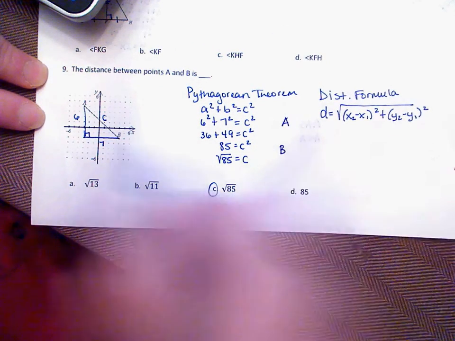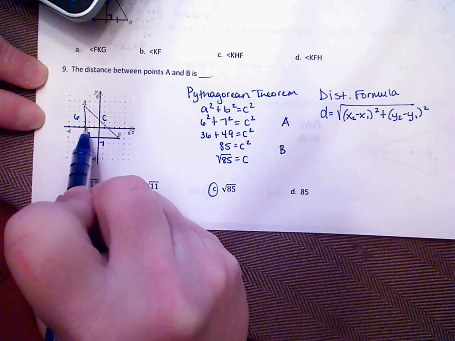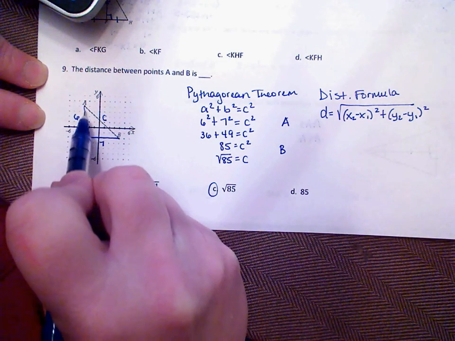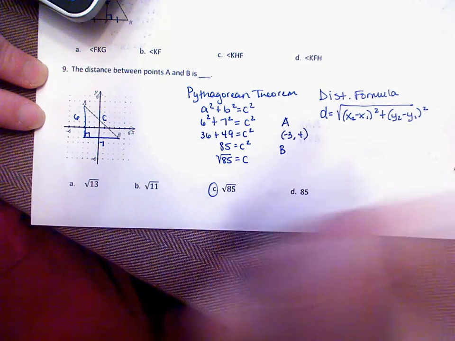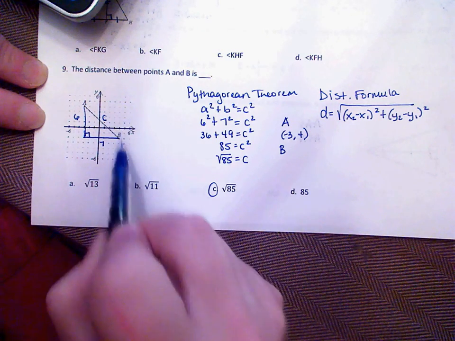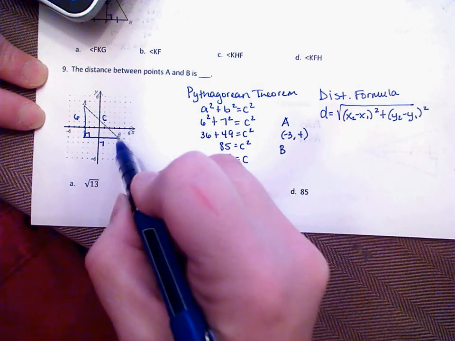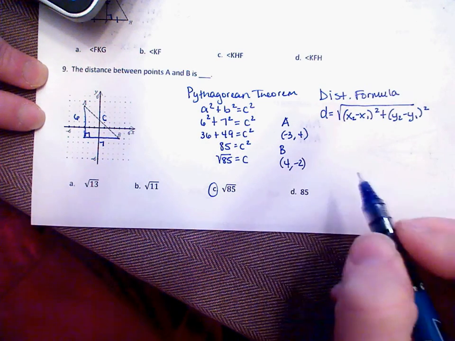A is located 1, 2, 3 units to the left and 1, 2, 3, 4 units up. So negative 3, 4 are its coordinates. B is 1, 2, 3, 4 units to the right and 2 units down, so its coordinates are 4, negative 2. So now I can find the distance.